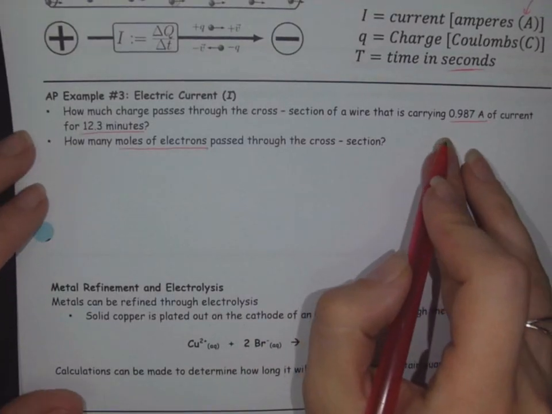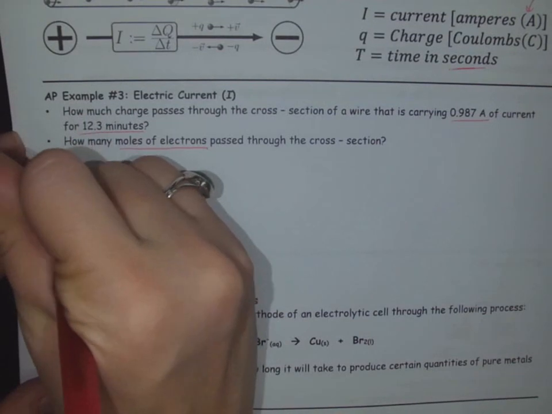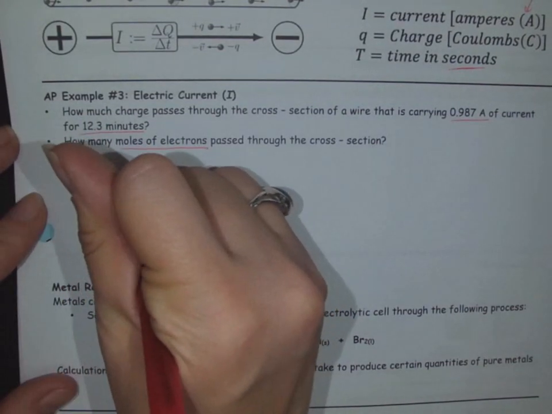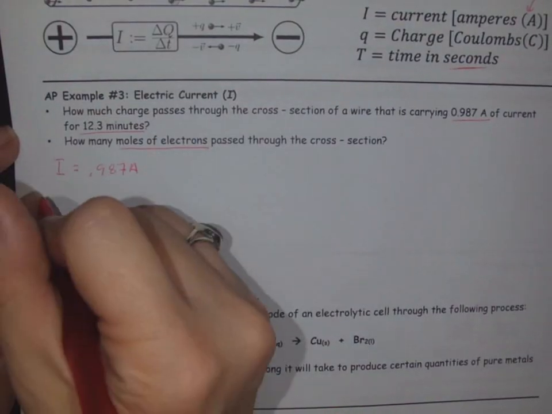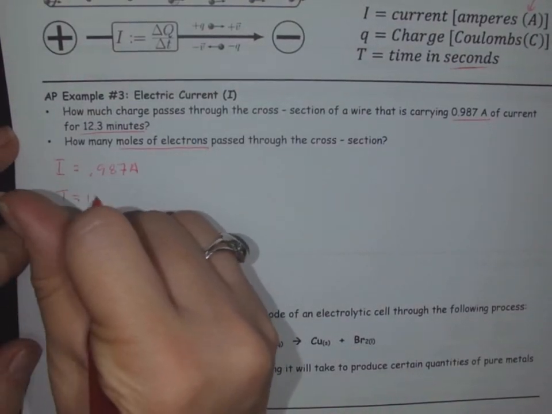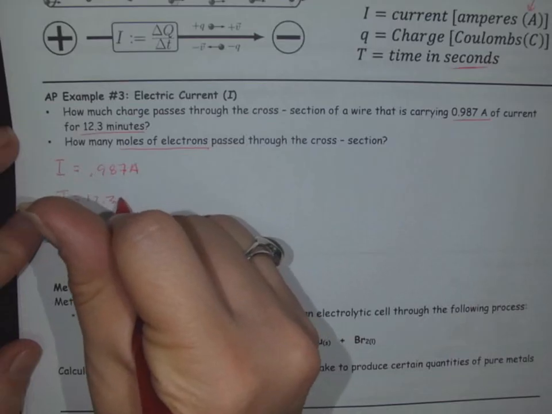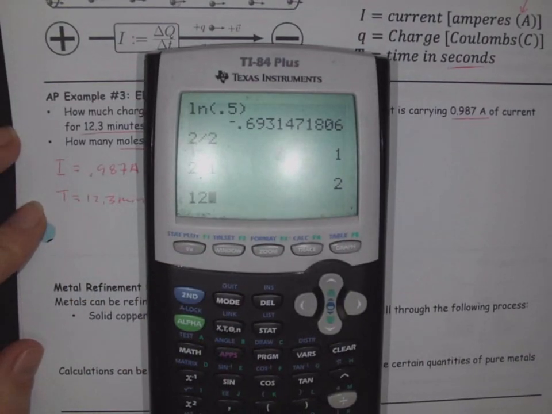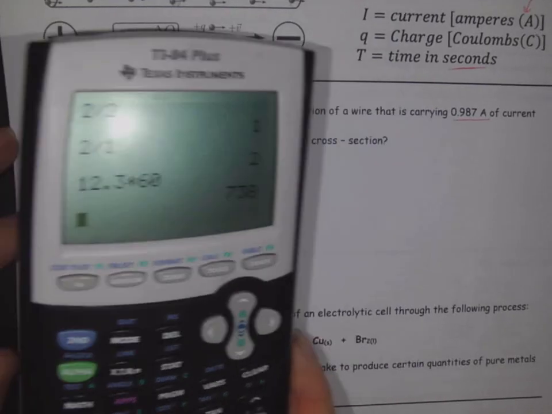Well, let's separate them. So we know that the current, our amps, is 0.987 amps. And we know that our time is 12.3 minutes, but we need seconds. 12.3 minutes, and each of those minutes has 60 seconds.